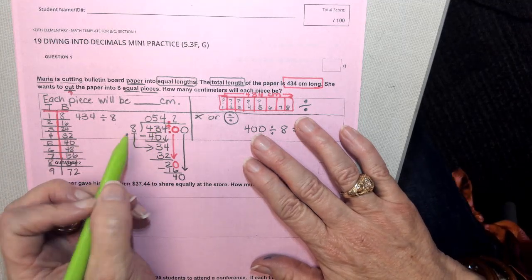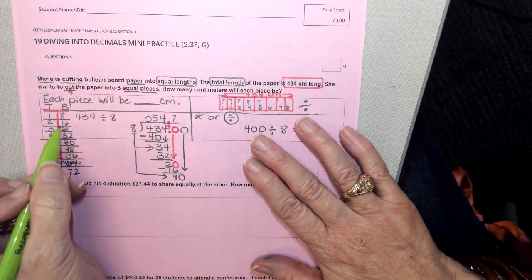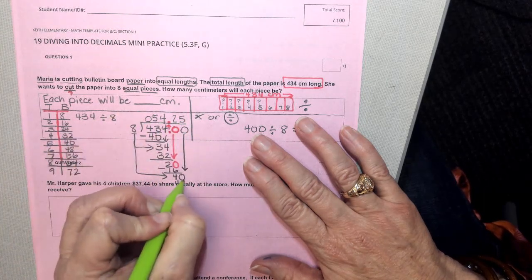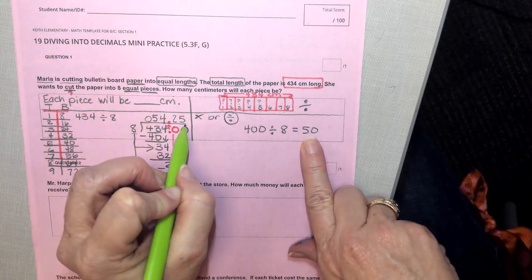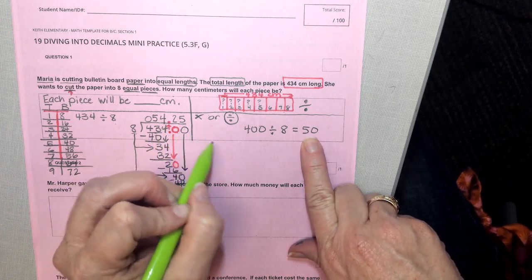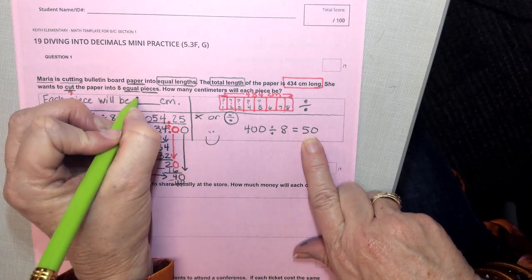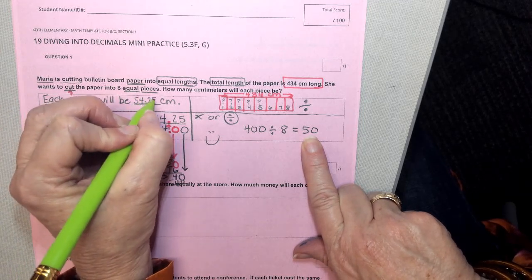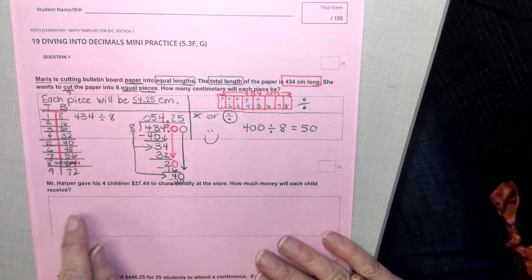Now I get to divide again. How many groups of 8 are in the number 40? As I look over here, there are 5. 5 times 8 is 40 with 0 left over. So I'm going to go back to my estimate. My estimate was 50. My actual answer is 54 and 2500ths. I would say that these are very relatable, and that is a reasonable answer. So each piece is going to be 54 and 2500ths of a centimeter long. All right, I'll see you back for number 2.